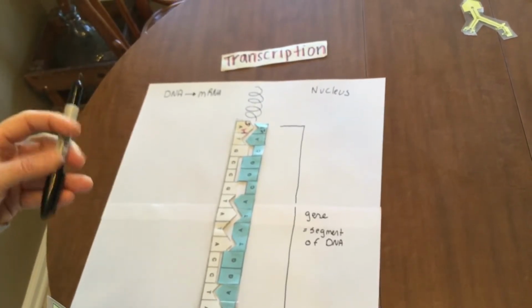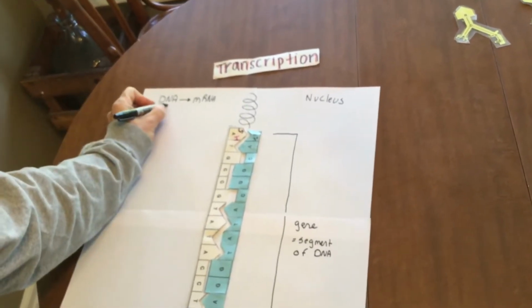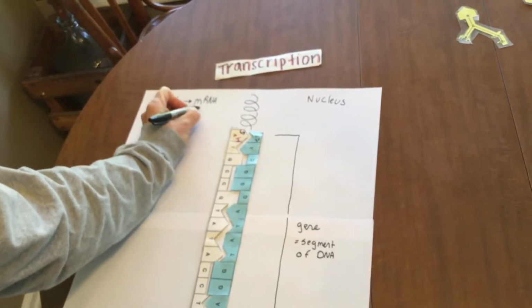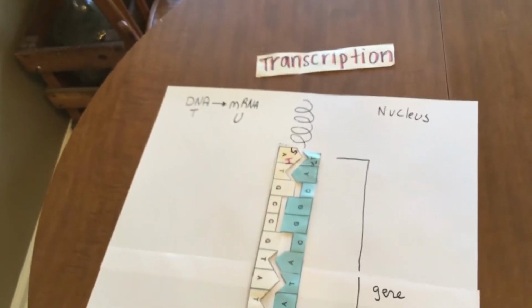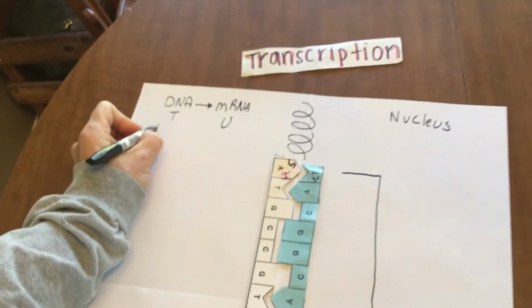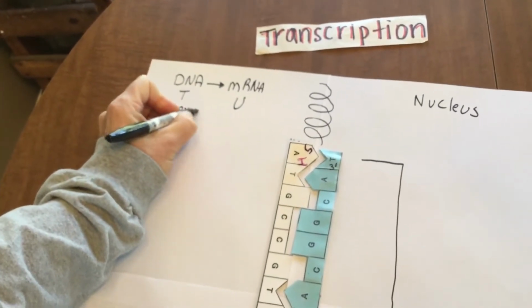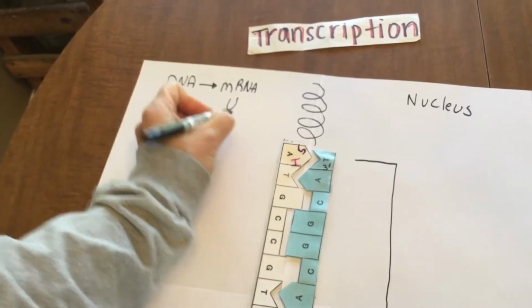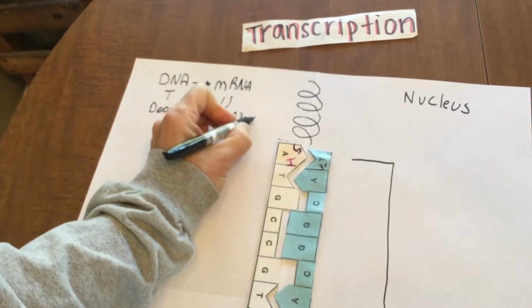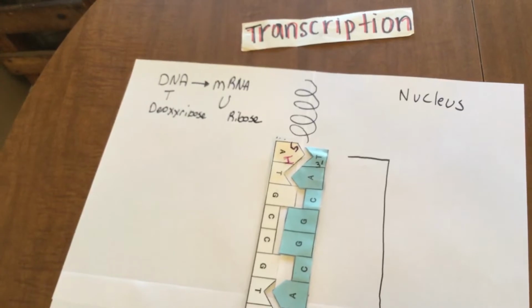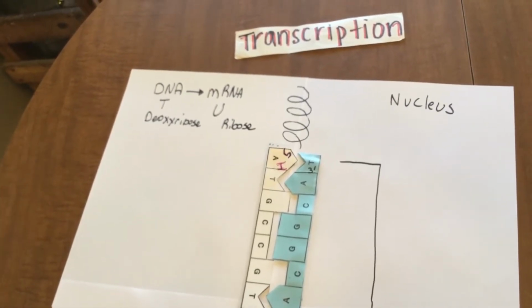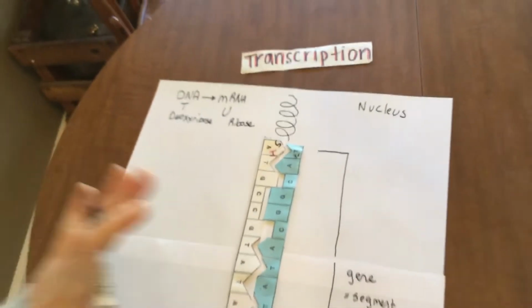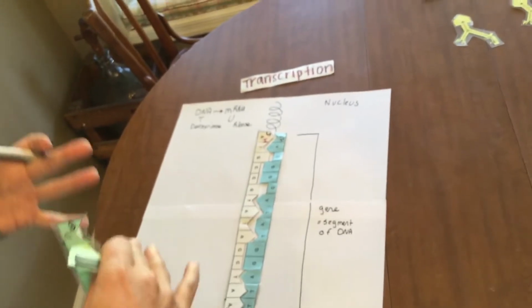Another difference that you guys are going to see is that we have thymine within DNA. However, in messenger RNA or transfer RNA, we're going to have uracil. Another one of our differences is our sugar. You have deoxyribose, and in RNA, you're just going to have ribose. So 3 differences that you guys should see along the way: single-stranded versus double-stranded, your sugars, as well as your base pairs there.